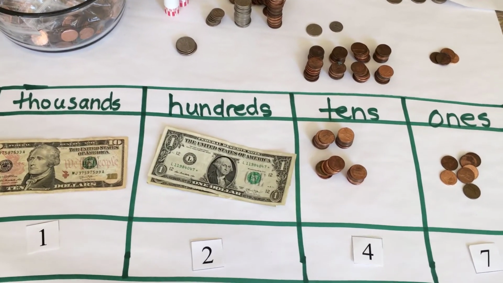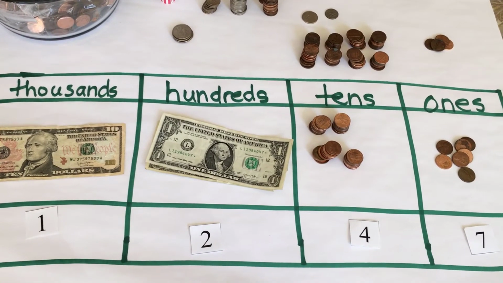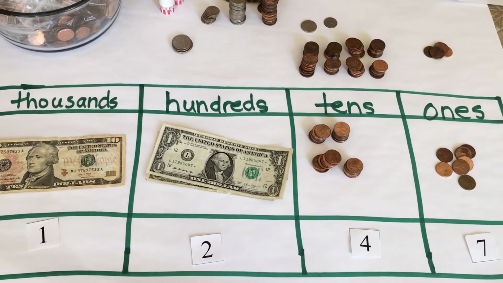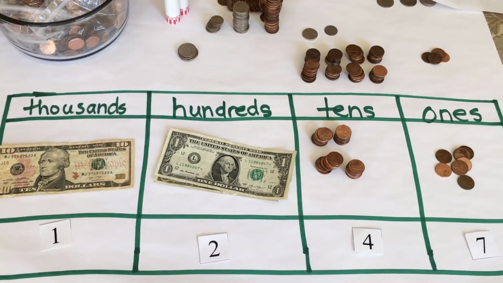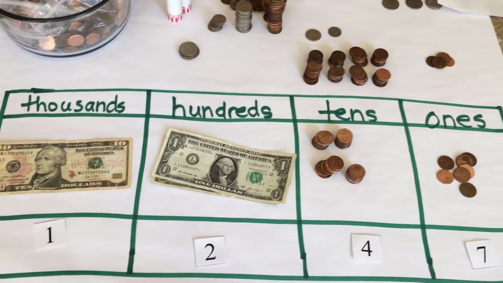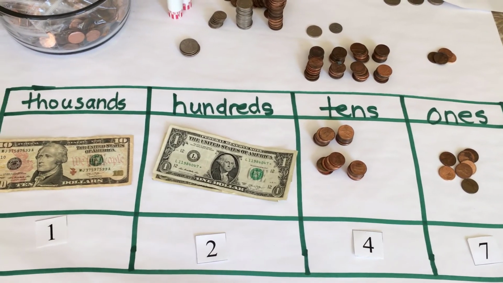Okay, so here's a little bit about money, and I hope this helps you come up with activities that you can do to trade money, to add money, to subtract money, and to have the kids learn about how all that works.